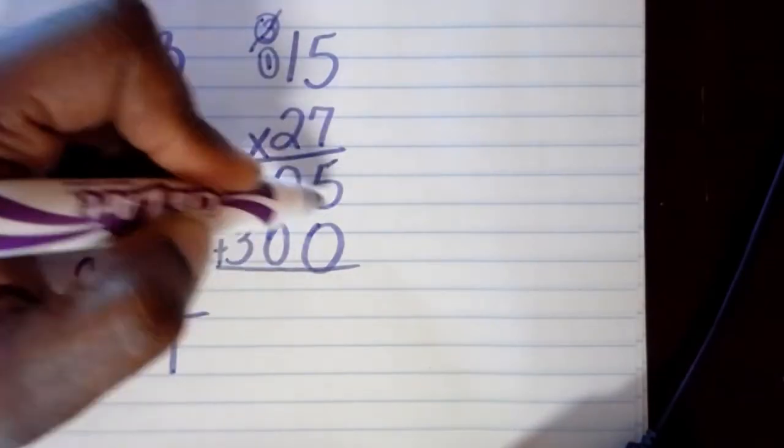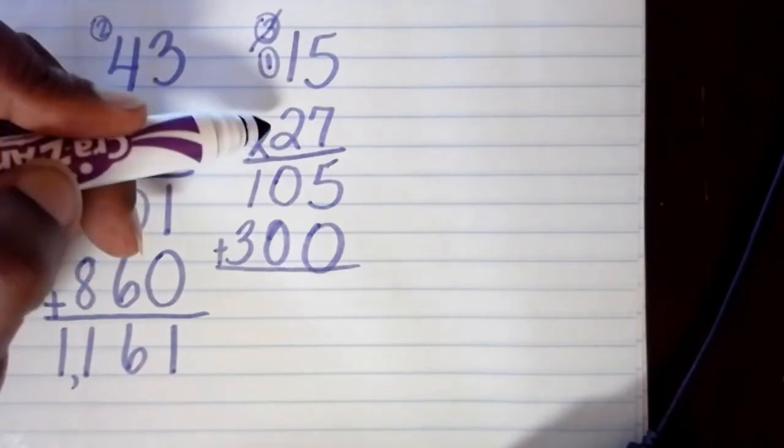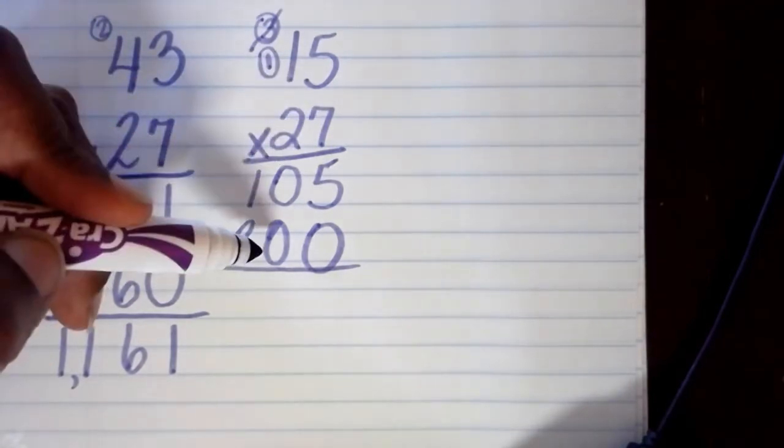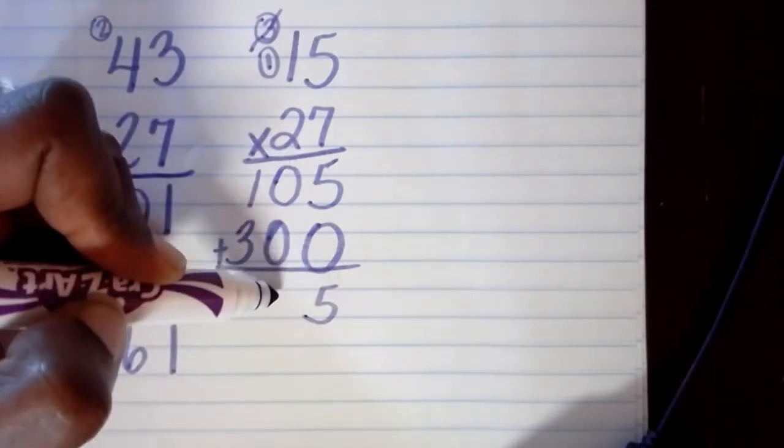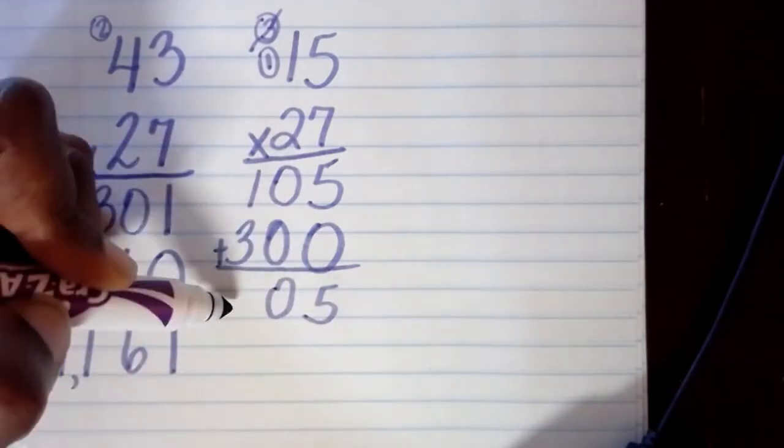So now we're going to add these 2 rows of information. Since I have 2 numbers at the bottom, I should have 2 rows of information. 5 plus 0 is 5. 0 plus 0 is 0. And 3 plus 1 is 4.